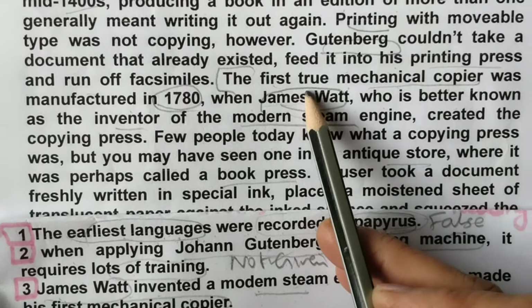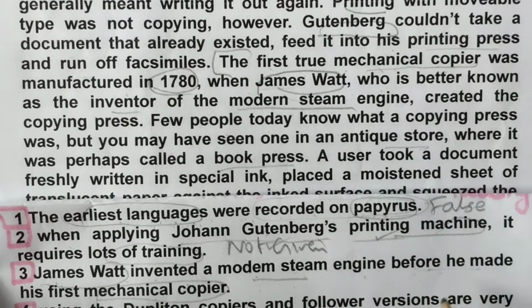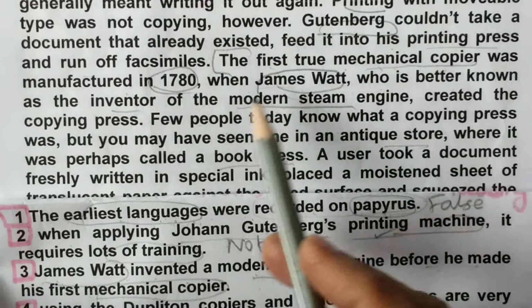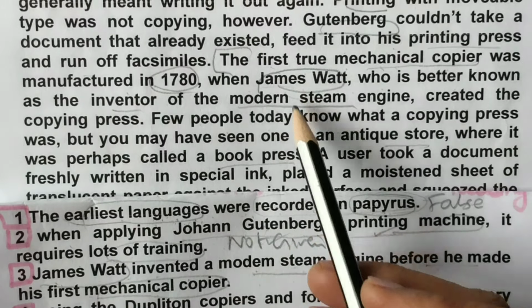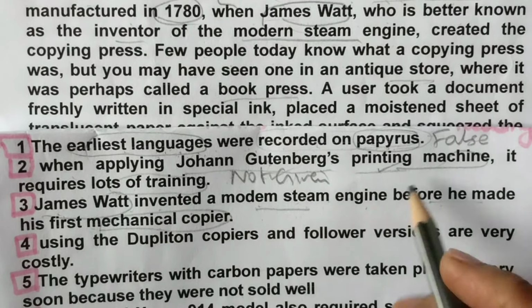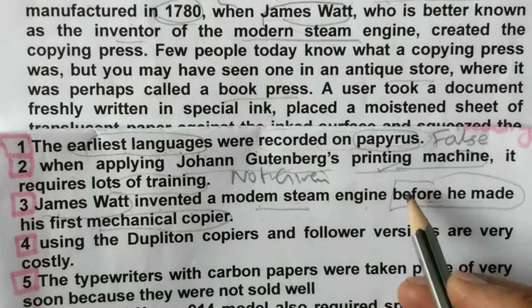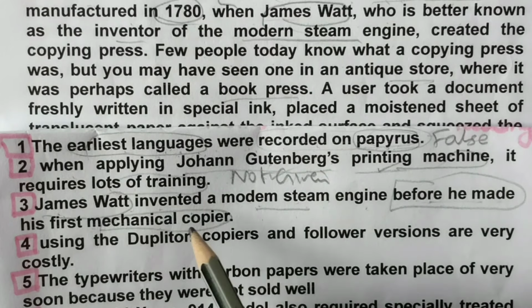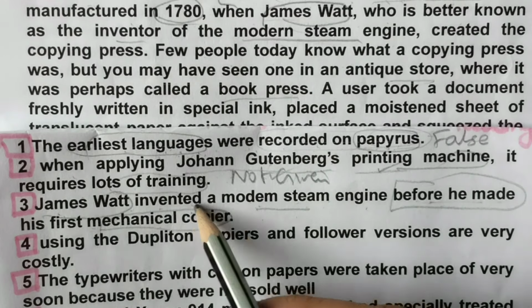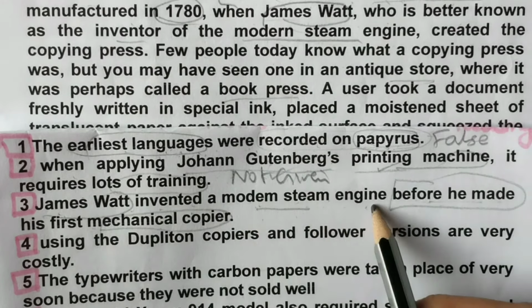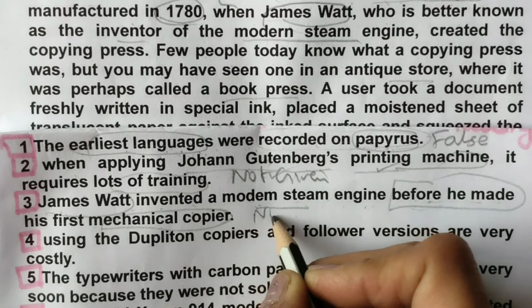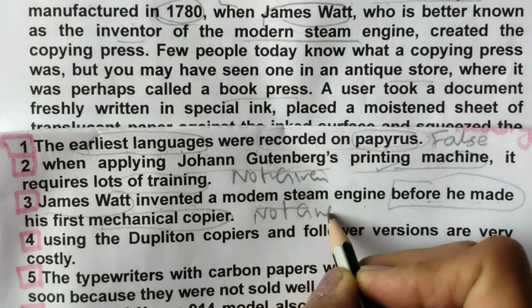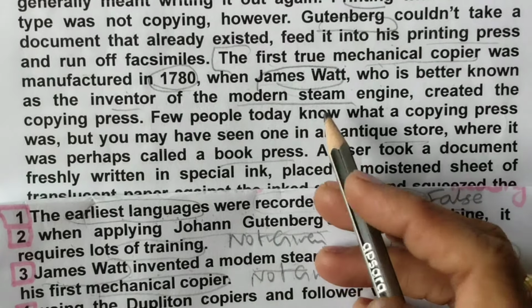Here they are talking about James Watt. The mechanical copier is also given, manufactured when James Watt, who is better known, but everything is given, but the main thing is not given. Before he made his first mechanical copier, did he invent the modern steam engine? Before that he invented this, so this is not given. You can read this statement again.